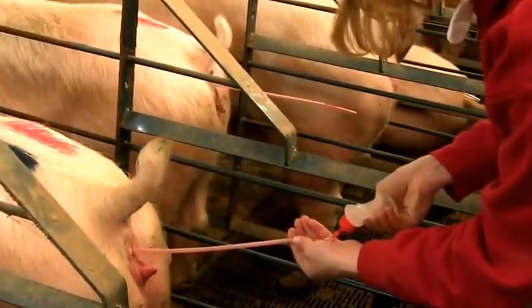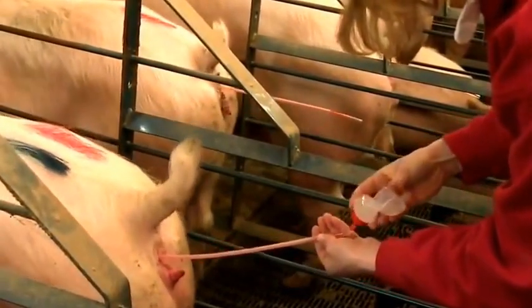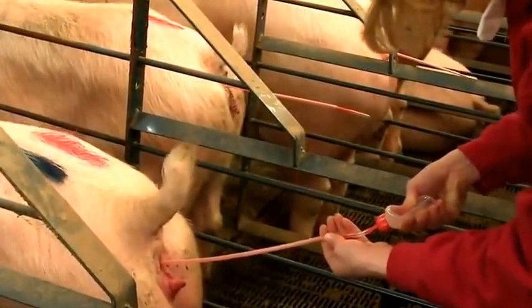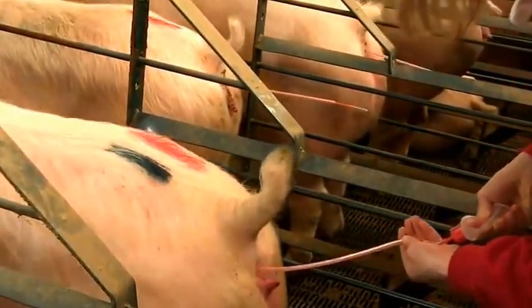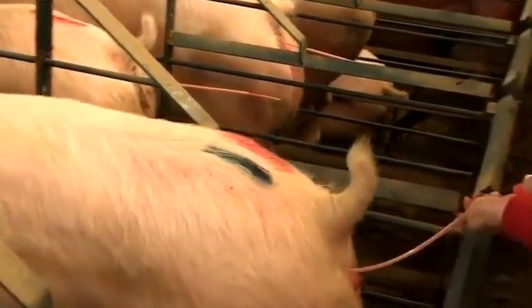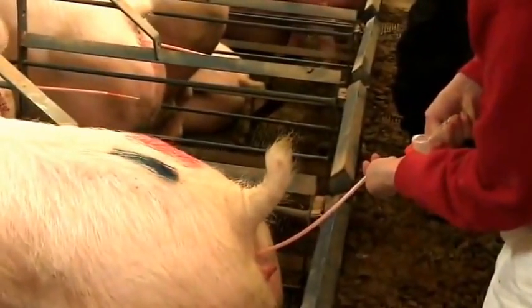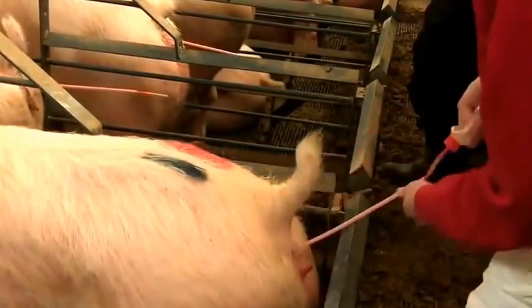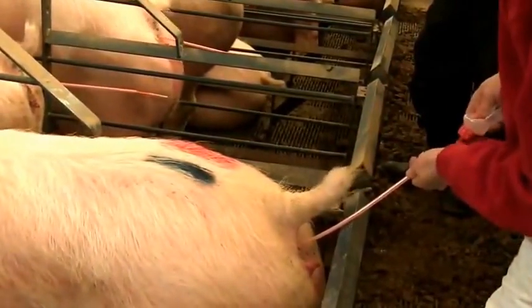Once the dose has been inseminated, the bottle or bag can be removed and allow some air to enter in it in order to ensure that the entire dose is deposited in the sow. So you'll see here, I'll disconnect the bottle and allow some air to fill the bottle and flush the remaining semen in the AI rod into the sow.